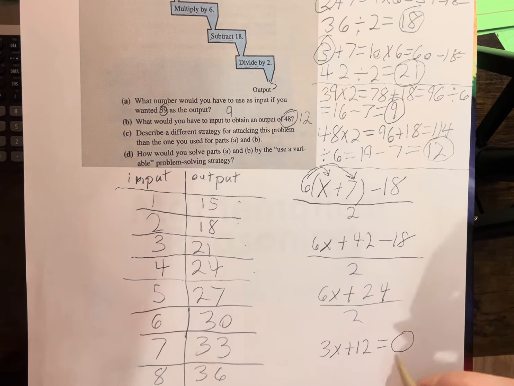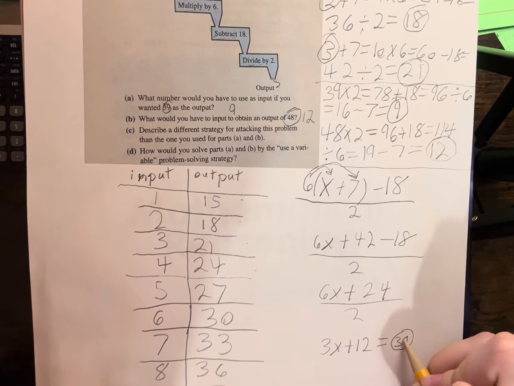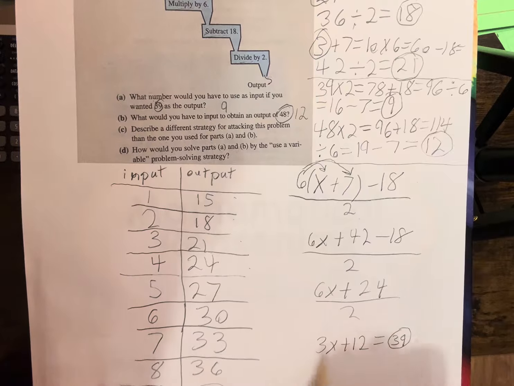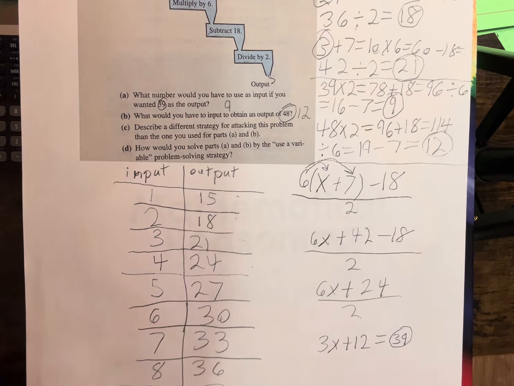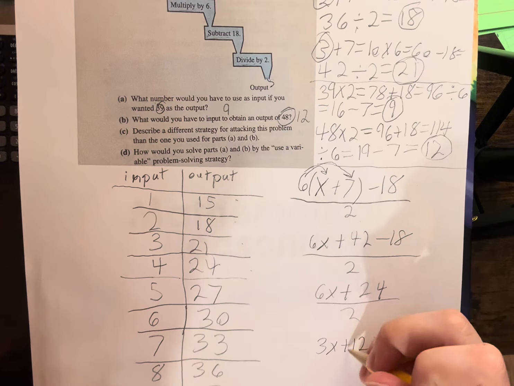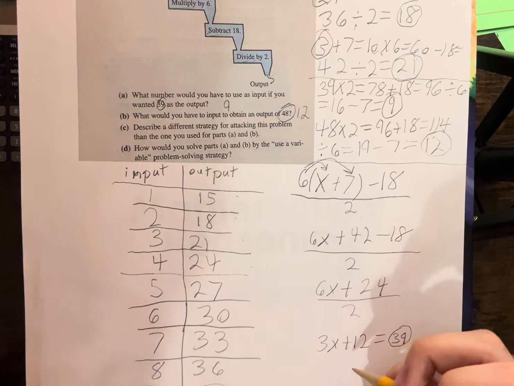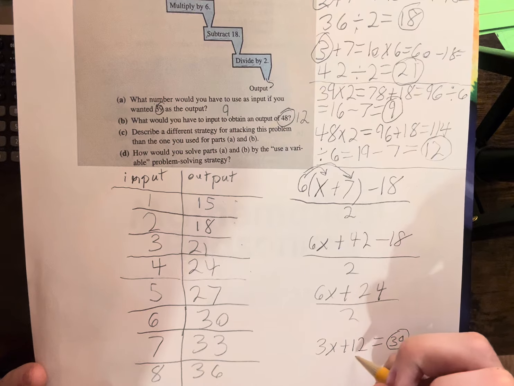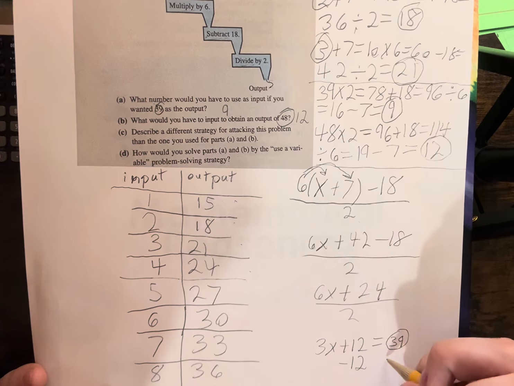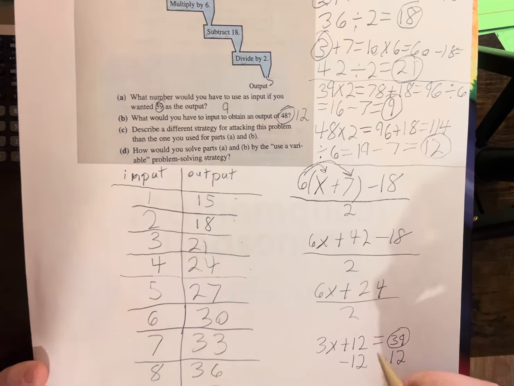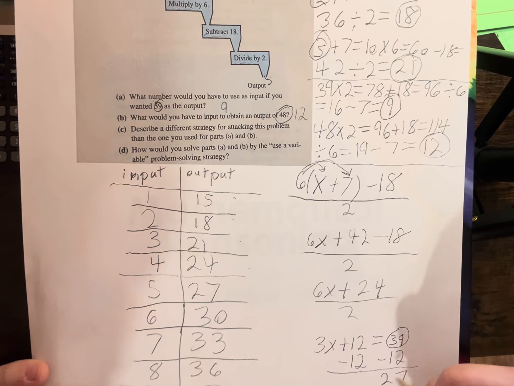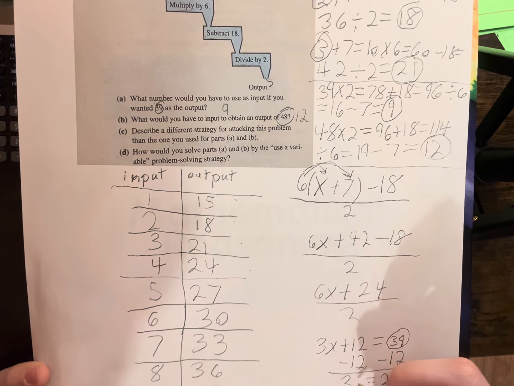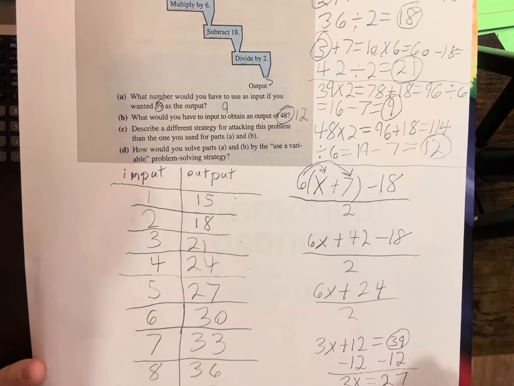So let's plug it in. We have 39, and we're just going to solve the problem with the x in there. Since we have a plus 12, we're going to do the inverse of that to take it away, and we would do that to both sides. And that would get us 3x equals 27.